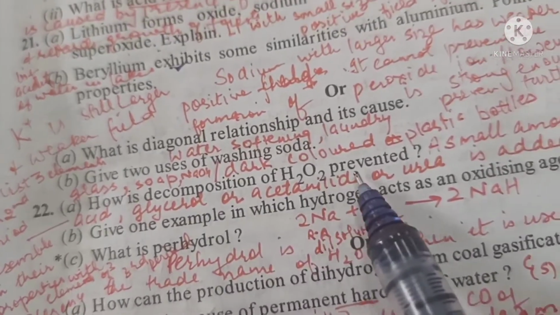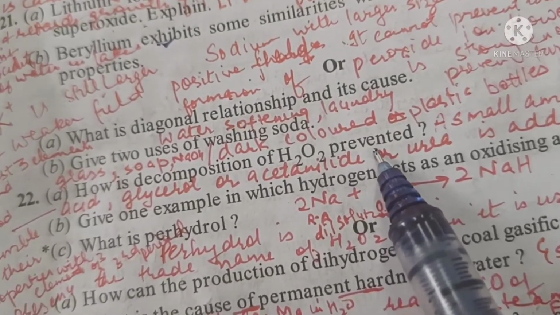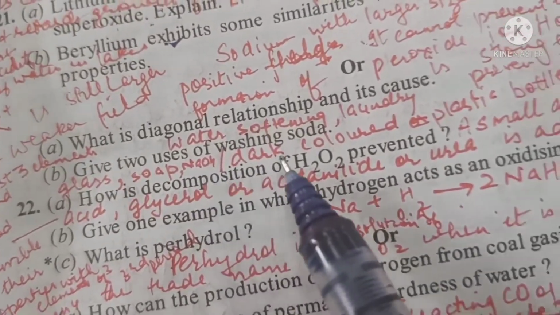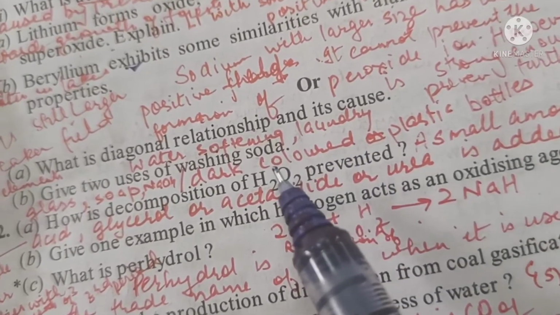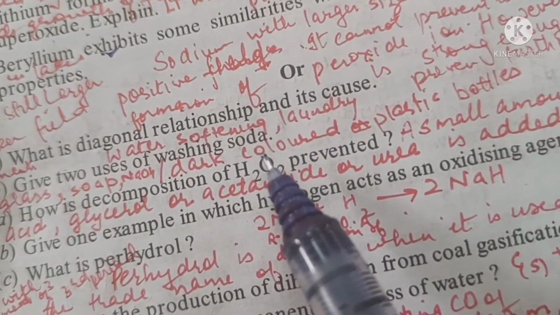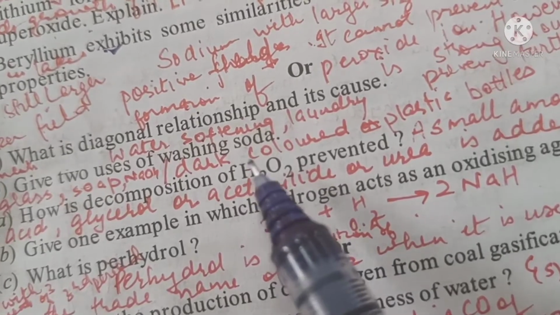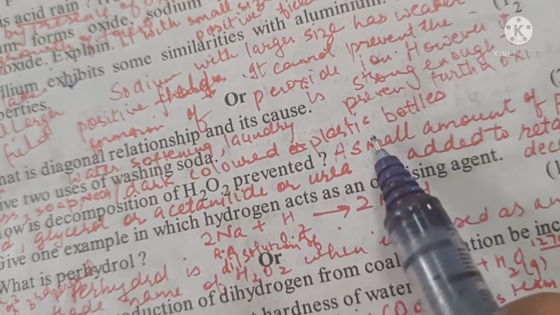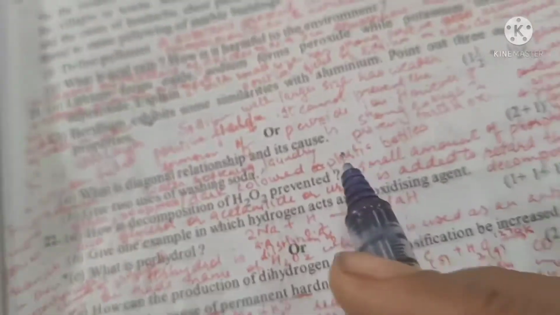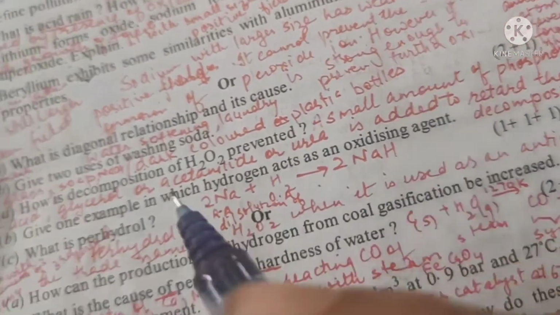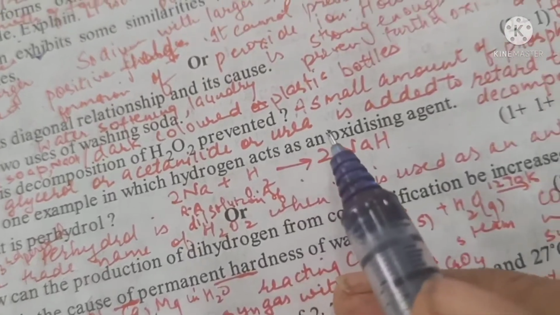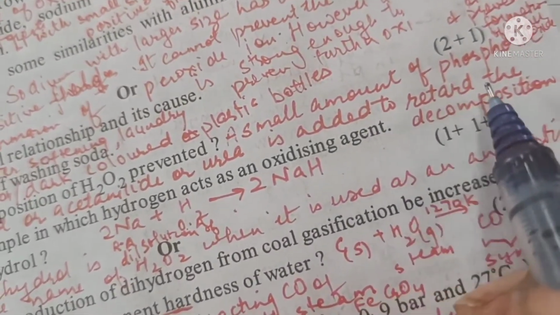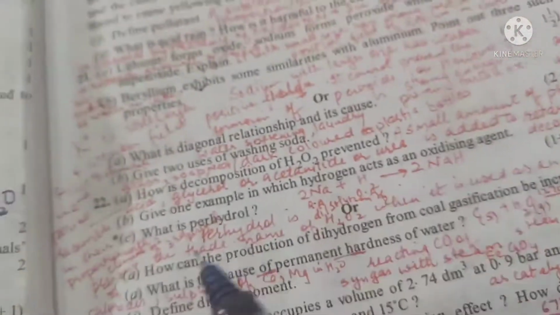How is decomposition of hydrogen peroxide prevented? We should not store hydrogen peroxide in glass bottles. It should be kept in dark colored plastic bottles in refrigerator, and a small amount of phosphoric acid, glycerol, acetanilide or urea is added to retard the decomposition.